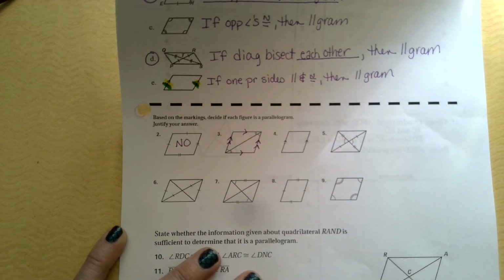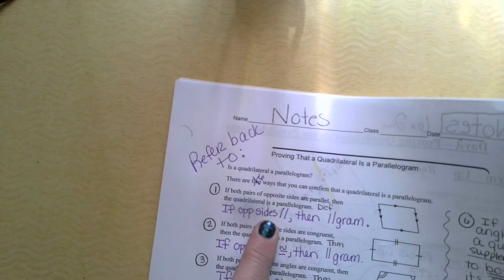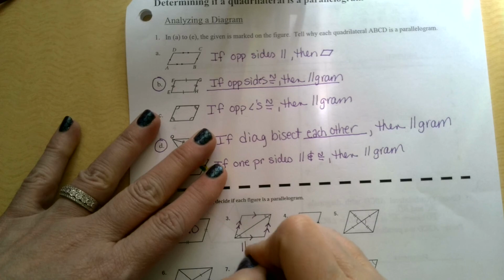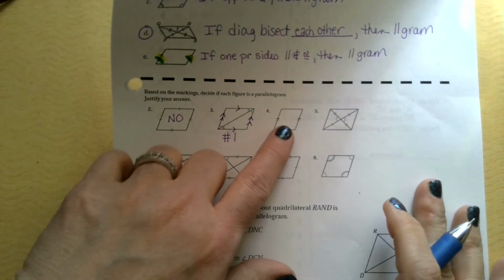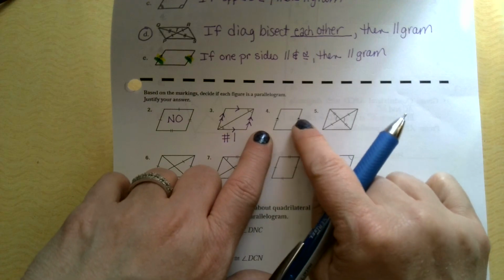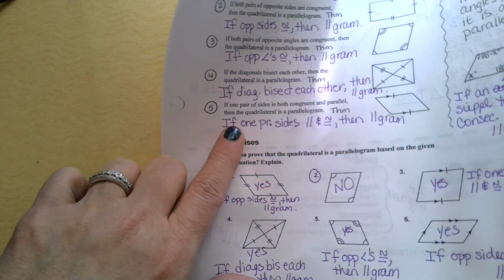That's not the reason it's a parallelogram, though. The reason it's a parallelogram is reason number 1. If opposite sides are parallel, then it's a parallelogram. Okay, so this is reason number 1. All right, next. One pair of sides are parallel, one pair of sides are congruent, just like this one. That is reason number 5.